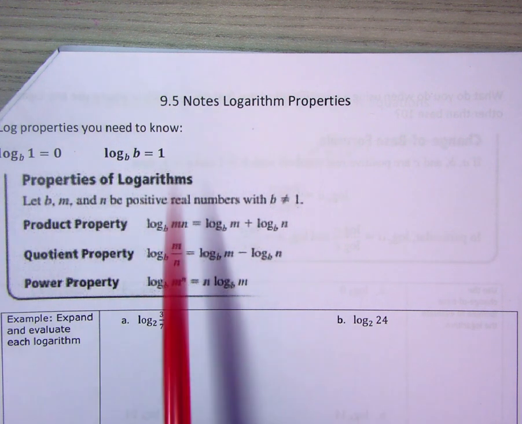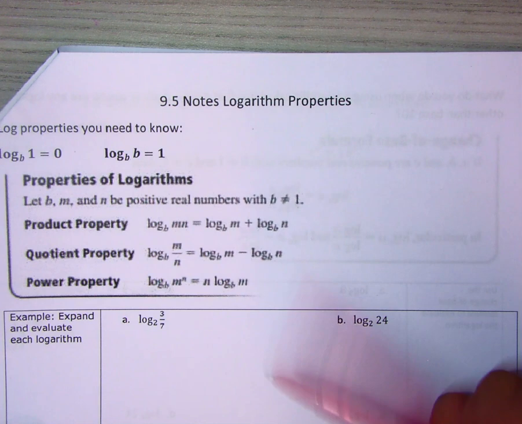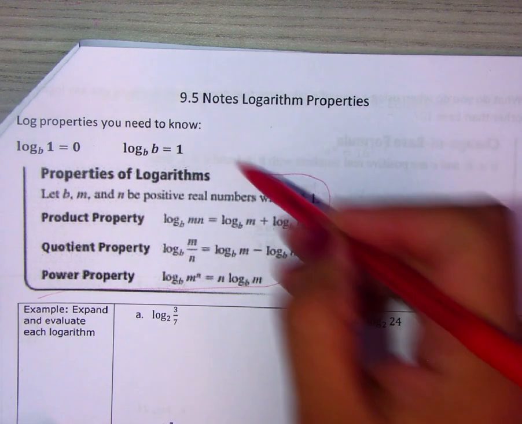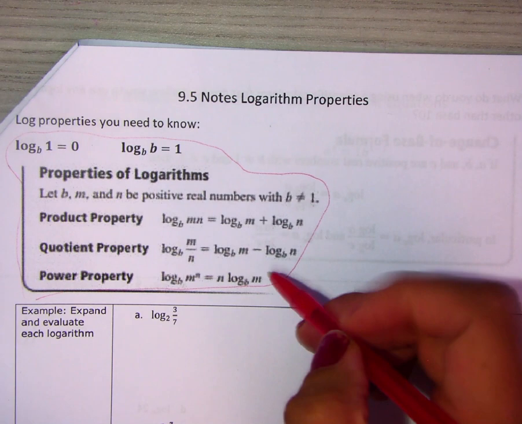In this video, I'm going to go over the notes of 9.5. These go over the logarithm properties and how to use them. So these are the properties that you were given, and these are very similar to the exponential properties.